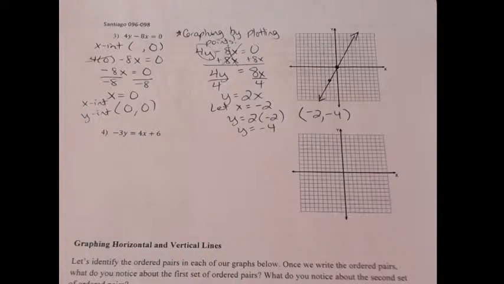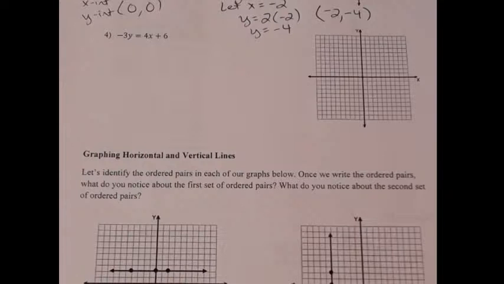Your turn. Go ahead and do number 4. I would like both the x and the y-intercepts. When you calculate those, please share them with everyone in the chat. And let's see your work starting now. All right, excellent work, everyone. Let's take a look and see what these intercepts end up becoming.